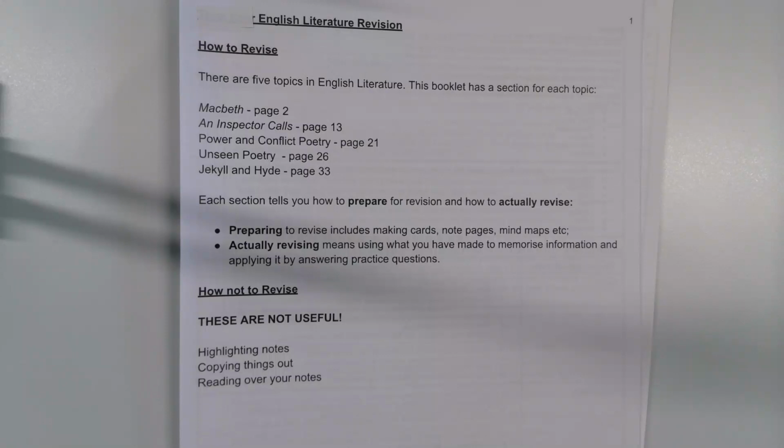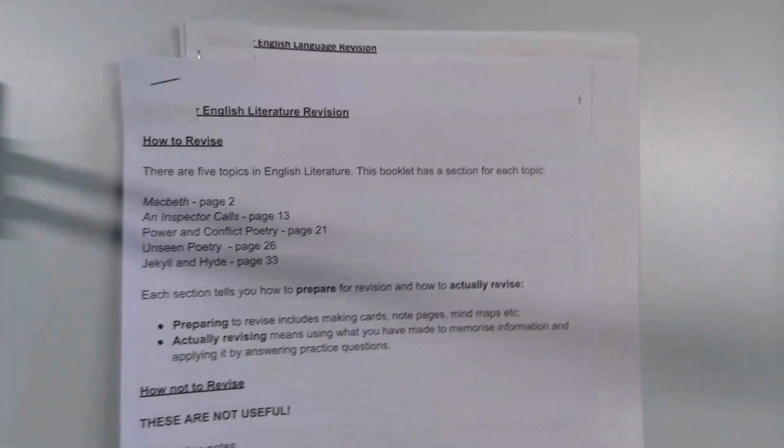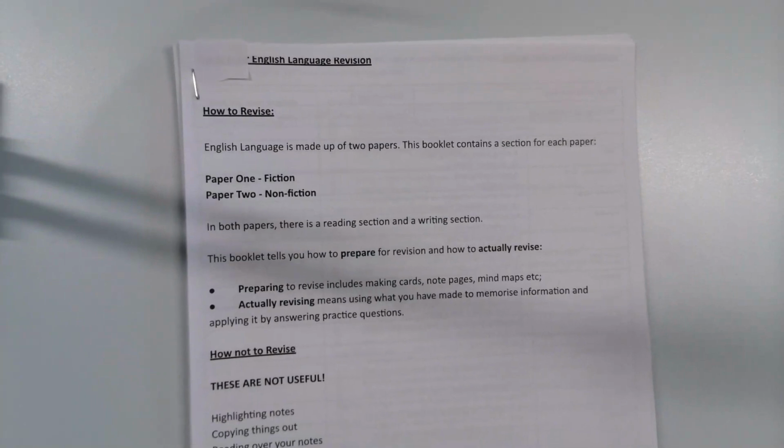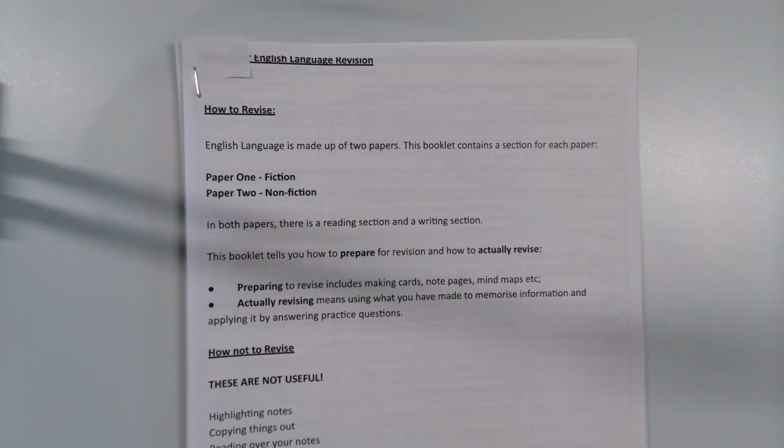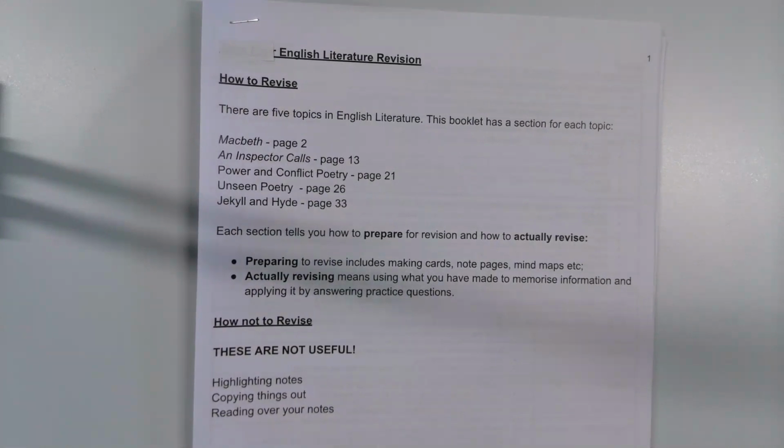in this book. Students also have an English literature revision booklet, as you can see in front of you on the video, and an English language revision booklet as well. These will guide students in their revision at home.